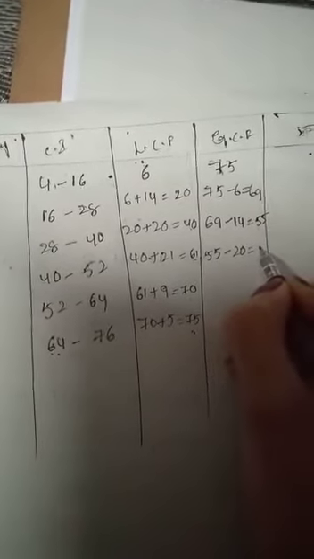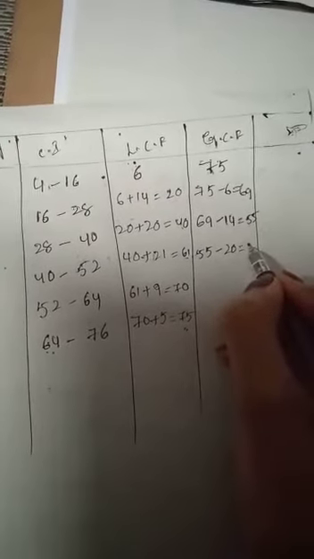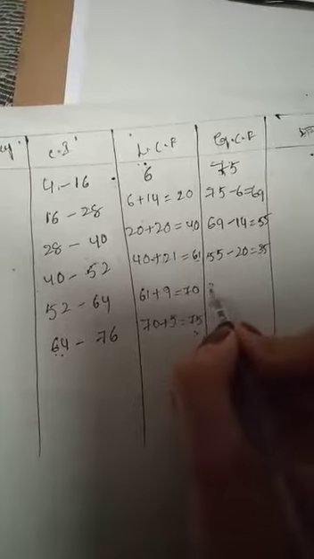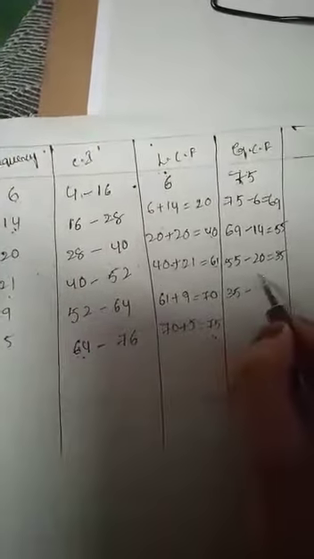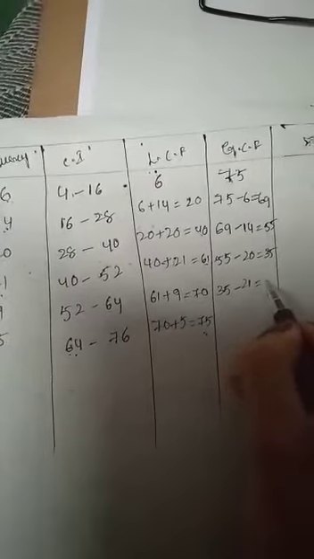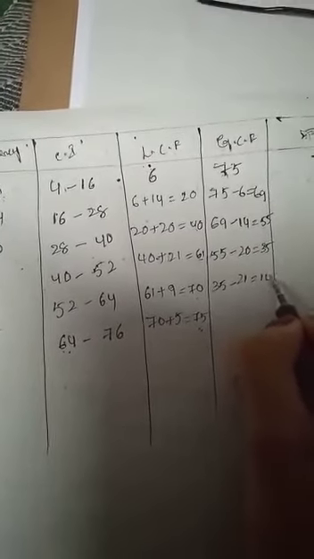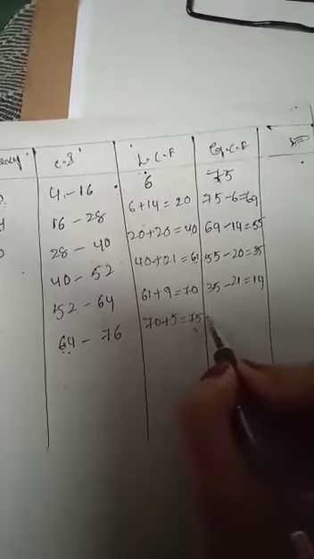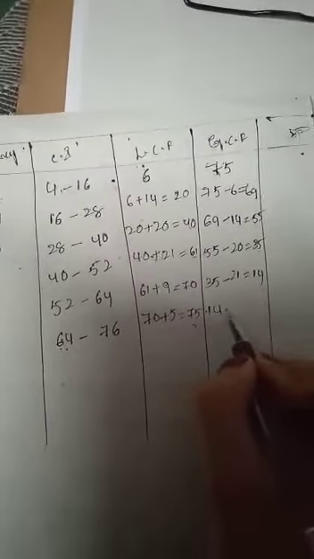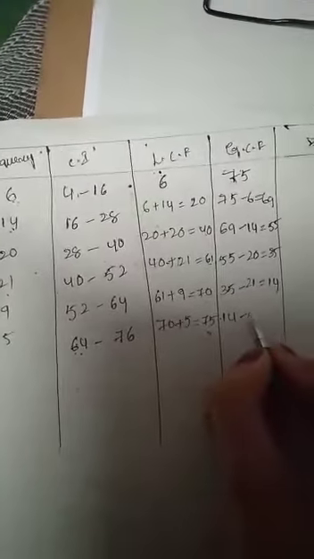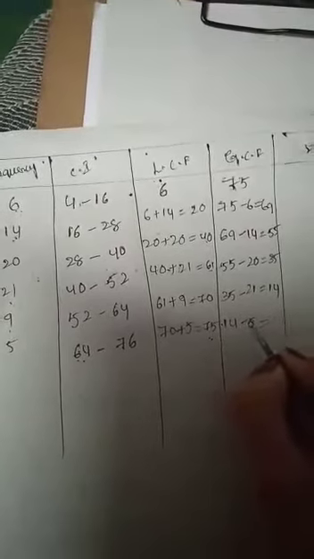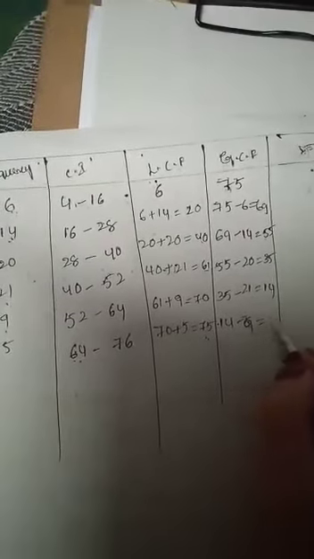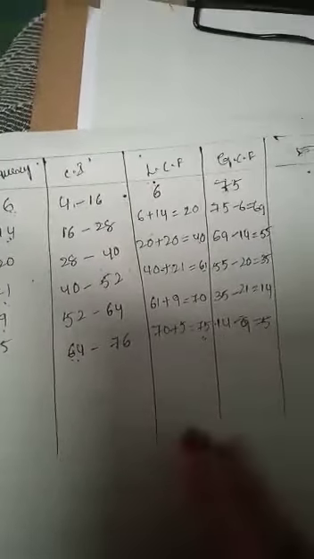So our answer is 35. So 35 minus the next frequency. What is the next frequency? 21, equal to 14. So our next is 14 minus the next frequency. Finally the next frequency is 9. So 14 minus 9 is 5.